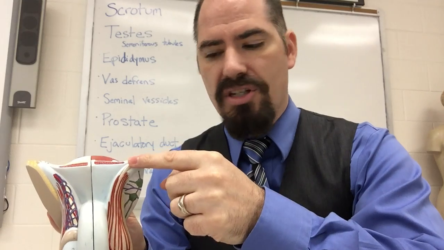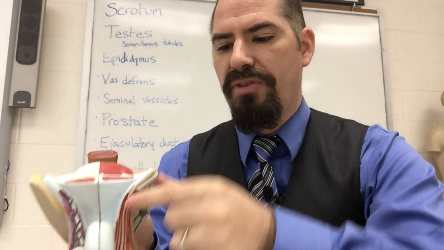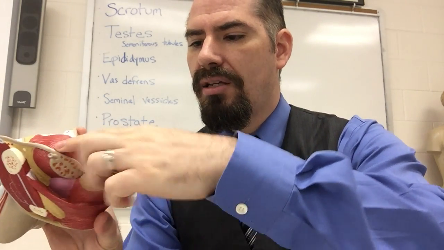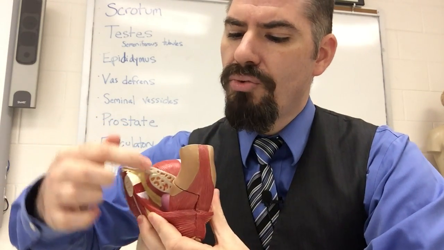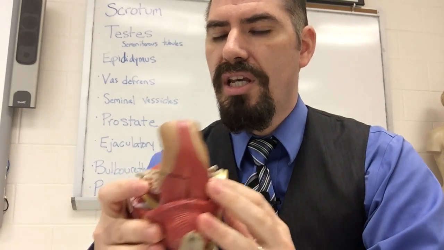Attached to the epididymis, you then have this passageway, you can see it best here, called the vas deferens. The vas deferens is what carries the sperm up into the pelvic cavity. Notice how it comes above the pubic bone and then heads back to behind the bladder. And then it runs into this gland right here called the seminal vesicle. Now there's one on either side. So two testes, two vas deferens, and they run into two seminal vesicles.